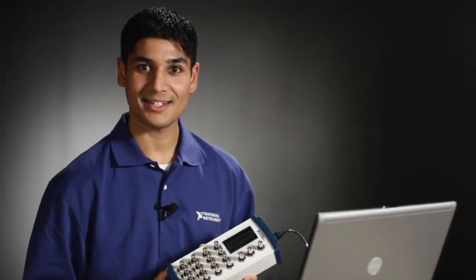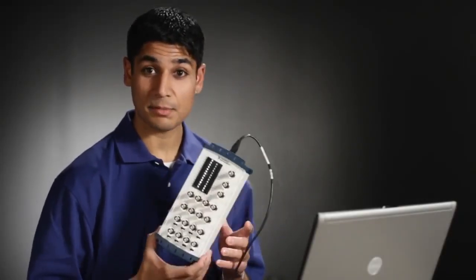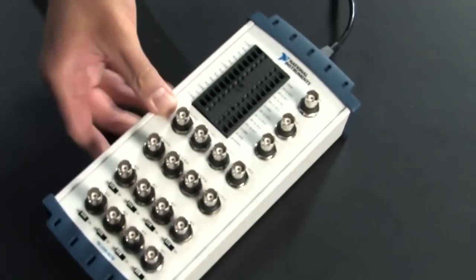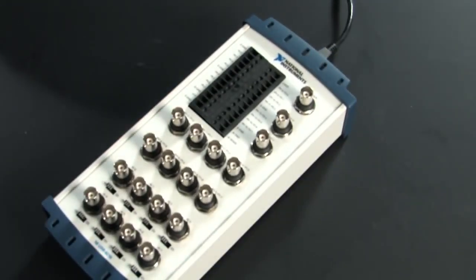Hi, my name is Vineet, and today we're going to be taking a measurement with a USB data acquisition device. This particular device has 16 analog input channels, has 2 analog output channels, 24 digital I/O lines, and 2 counter timers. And it's actually connected over USB, and in fact gets its power over the bus. It's a bus-powered device, and so all I have to do is plug it into my computer here.